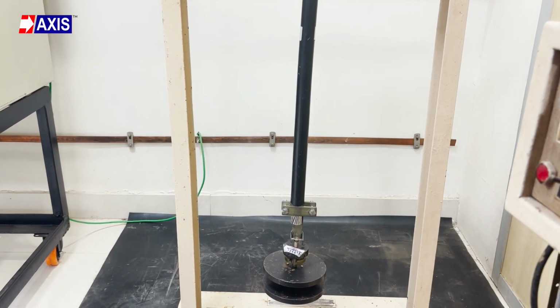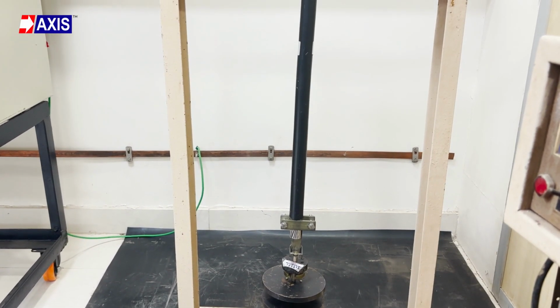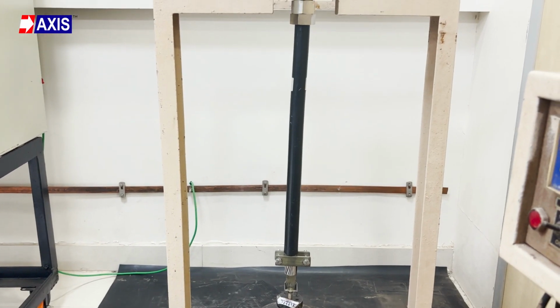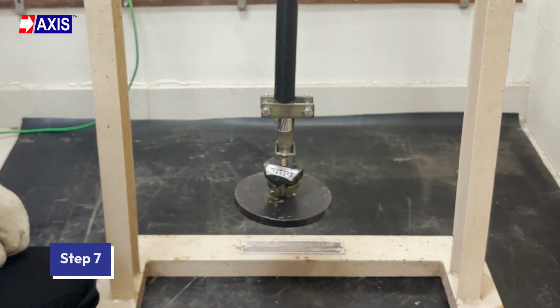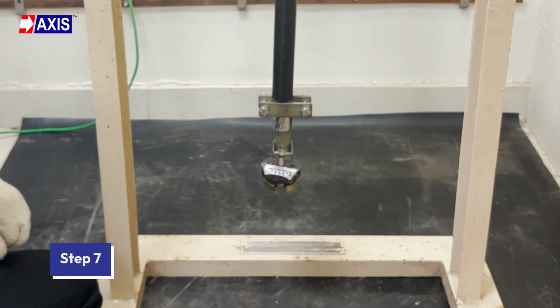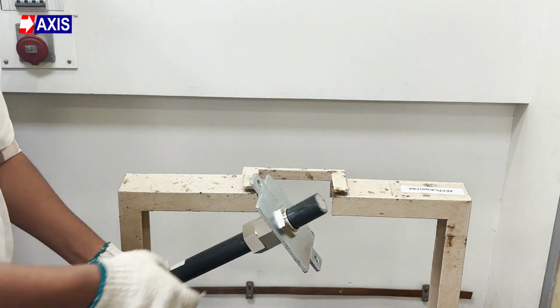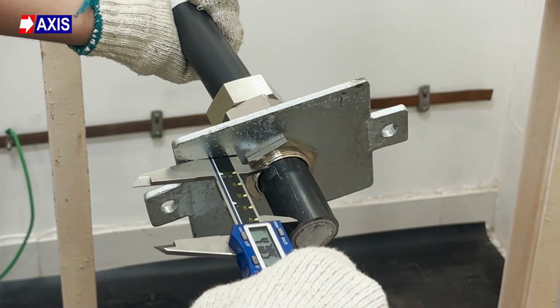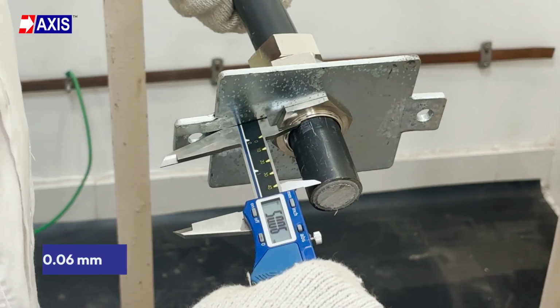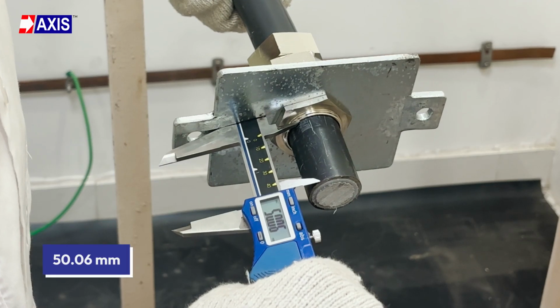This simulates the pulling force that may occur during installation or service. Step 7. Remove the load and the cable from the test equipment and check the displacement after the test. As you can see, the displacement here is 50.6 millimeters. The gland passes the test if the movement does not exceed 3 millimeters.